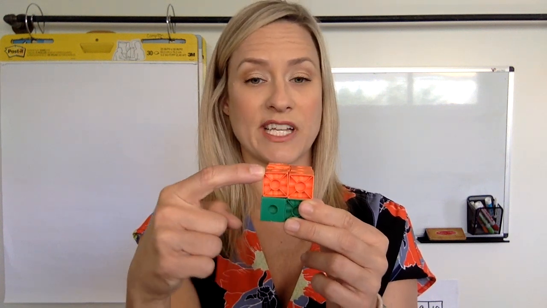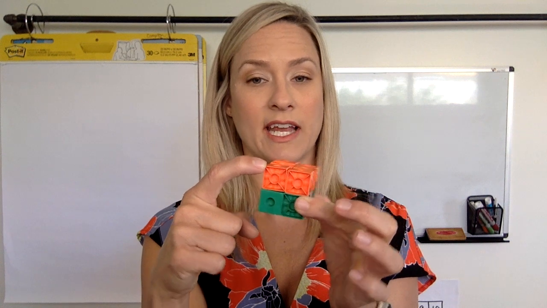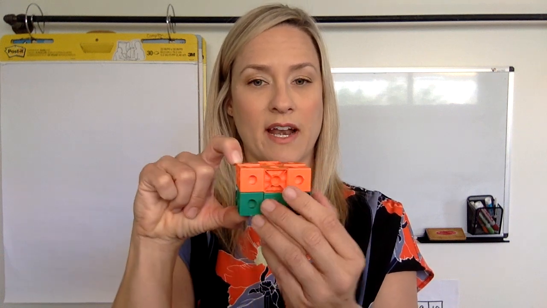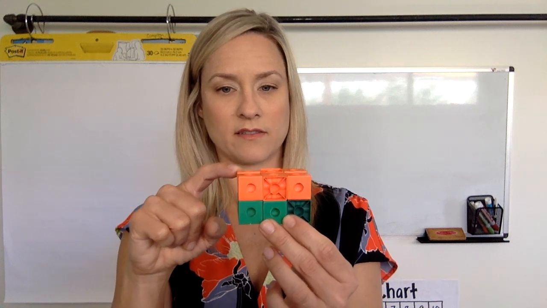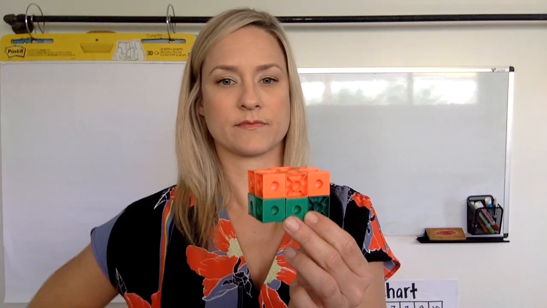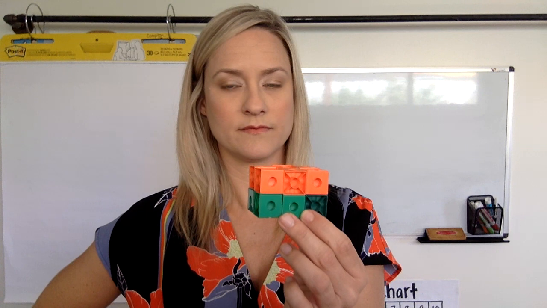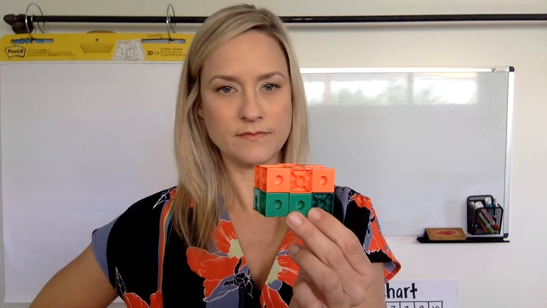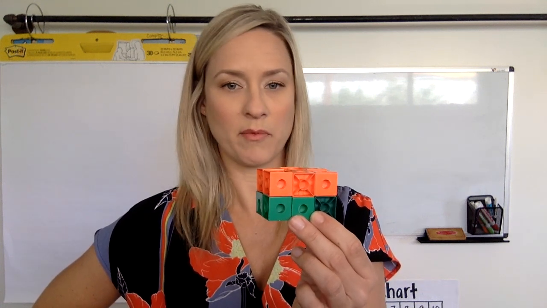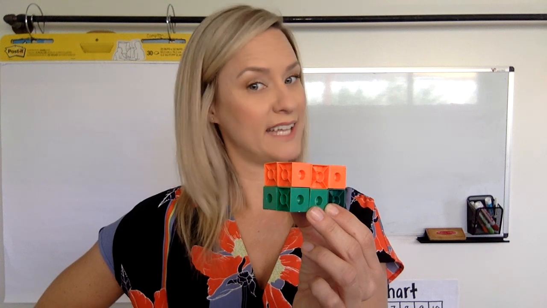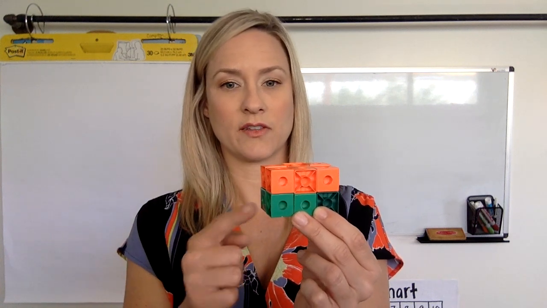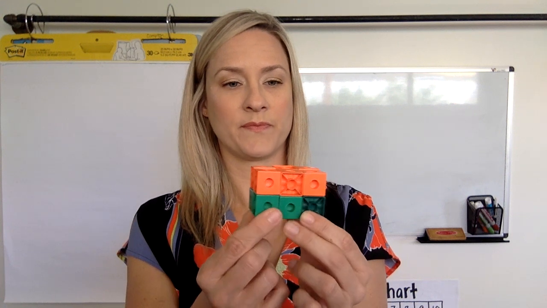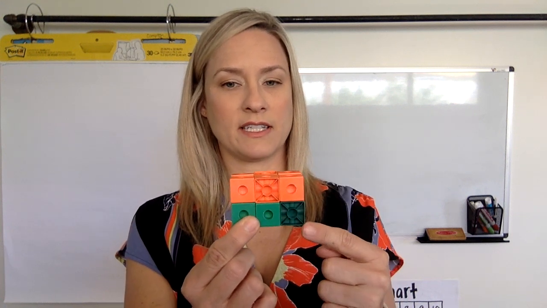How many vertices are in this rectangular prism? See if you can figure that out. How many vertices are there? You probably figured out that there are 8. You have 1, 2, 3, 4, 5, 6, 7, 8.